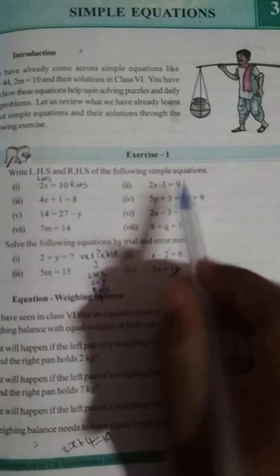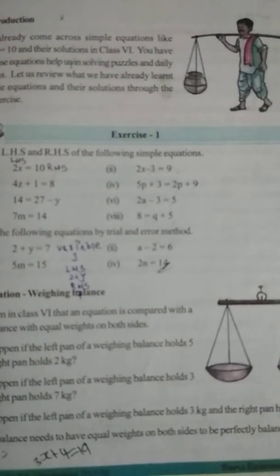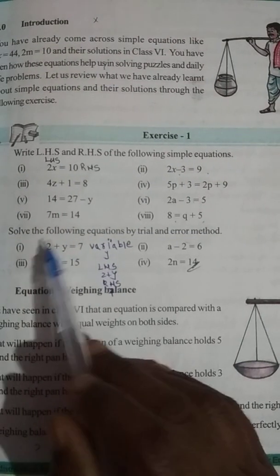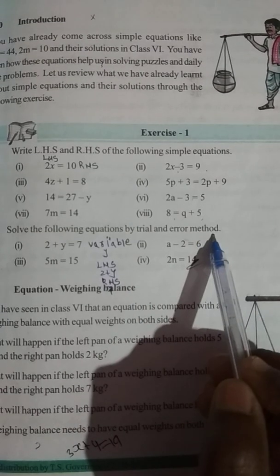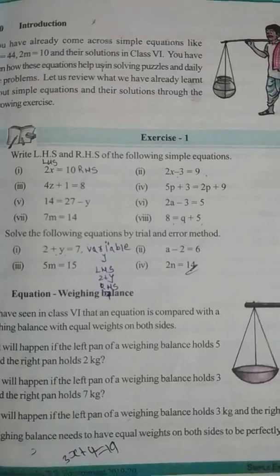Exercise 1. Write the LHS and RHS of the simple equations. This is LHS, this is RHS. Solve the following equations by trial and error method. 2 + y = 7.